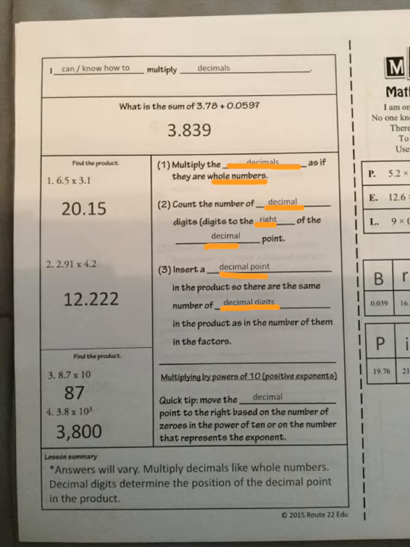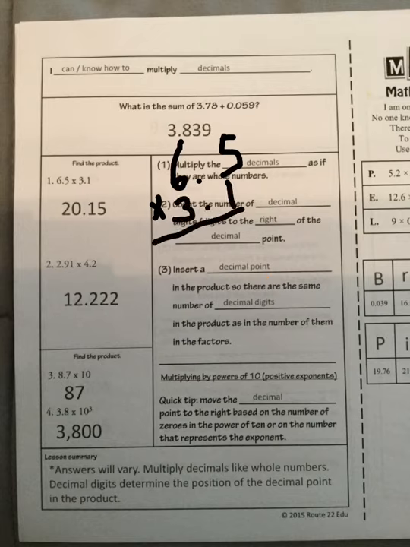Let's look at this very first one that they have for us. They've given us a problem and then they've answered it. We want to make sure that we understand how they got their answer. So we're going to multiply 6 5/10 times 3 1/10. I put my decimal points in just so I can count them. There are 2 digits behind the decimal point, so that means I'm going to have 2 numbers behind the decimal in my answer, or my product.